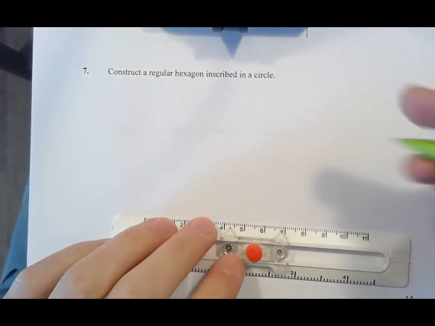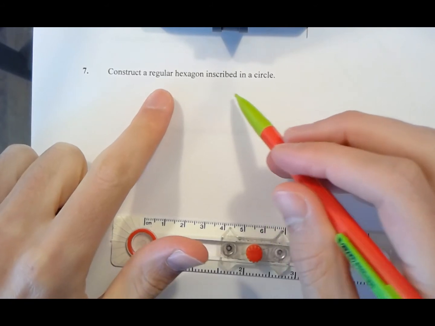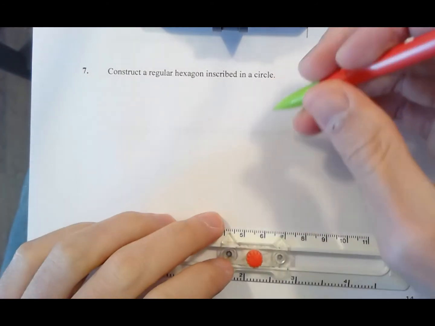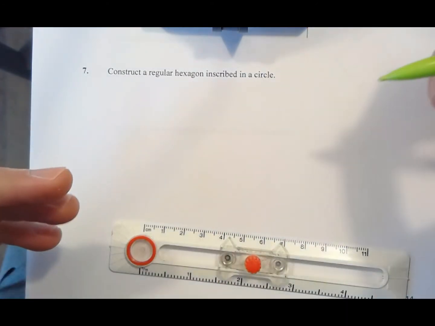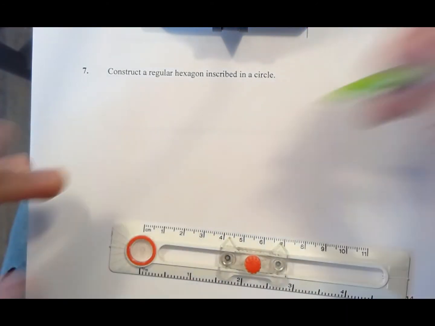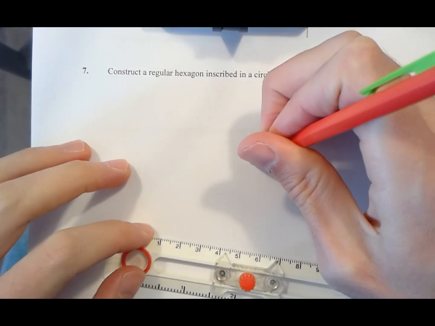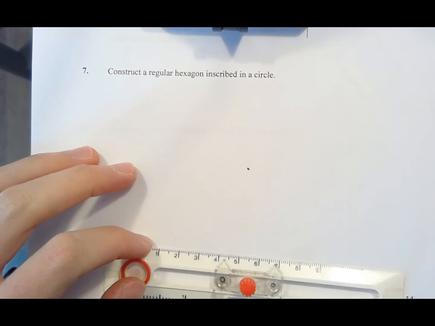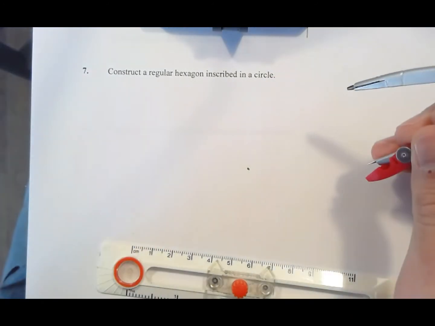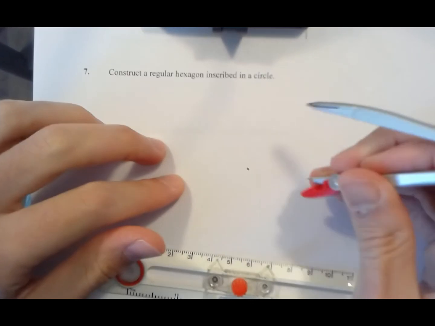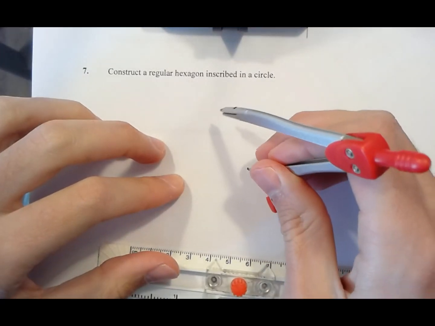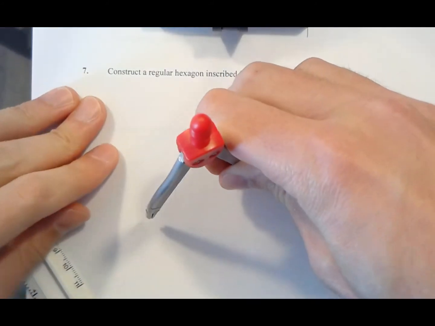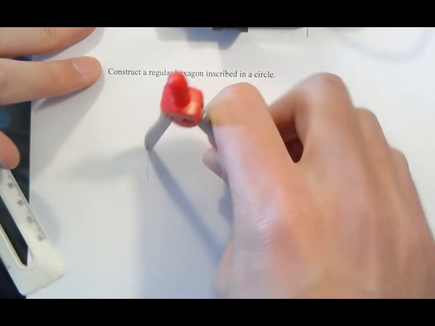Okay, last one we're going to do is a regular hexagon, 6 congruent sides, inscribed, so inside a circle. This one's fun. First I'm going to make a circle, and to make a circle I need the center, so I'm just going to put a point down. That'll be the center of my circle. Alright, you're then going to make a circle. I wouldn't make it too big or too small.